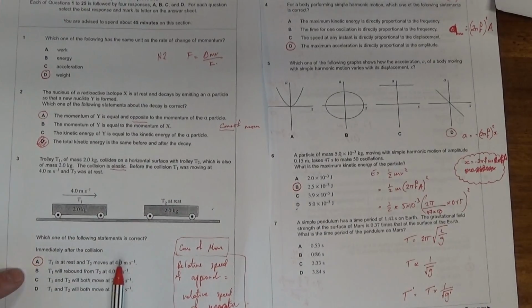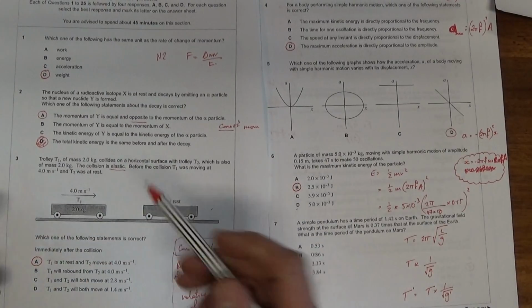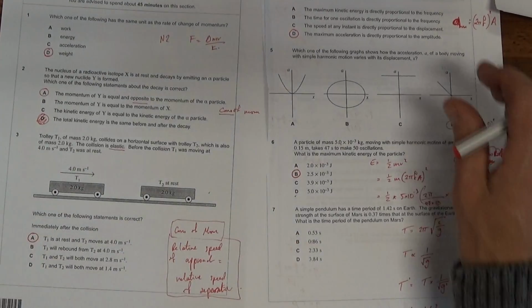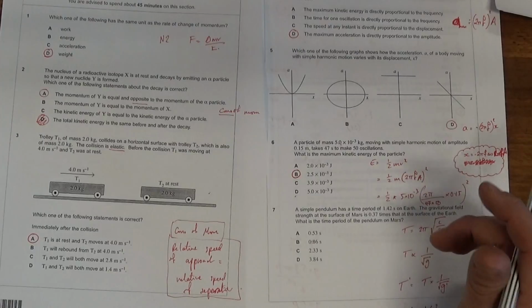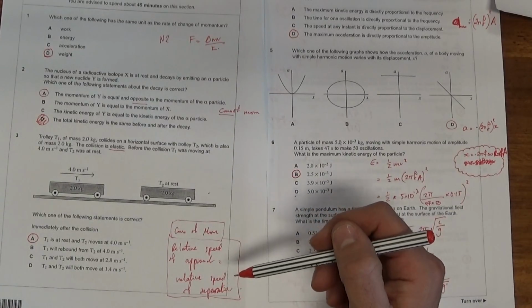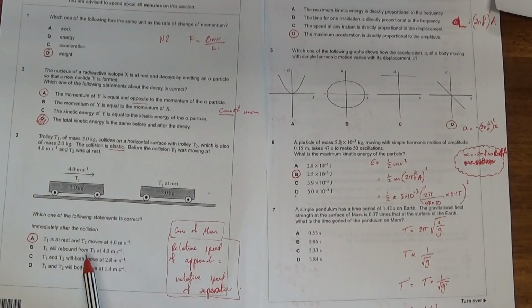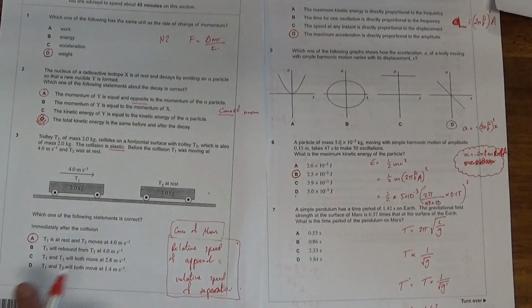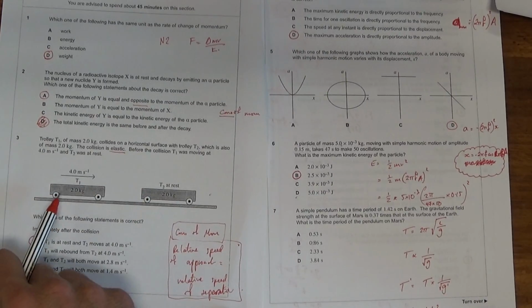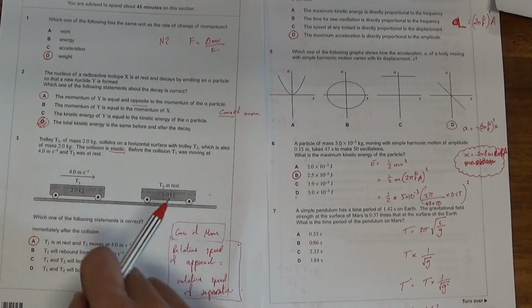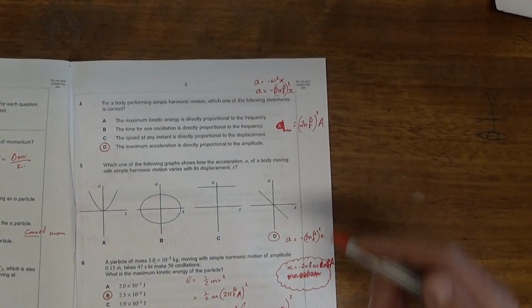Question 3, this is a conservation of momentum, but the key word here is elastic. If you have an elastic collision, the relative speed of approach is equal to the relative speed of separation. So you basically apply that first and then apply the rules of conservation of momentum. And as they're the same mass, the only way you can have the same speed of separation and the same speed of approach is if this one stops and this one carries on. Okie dokie, moving on down.